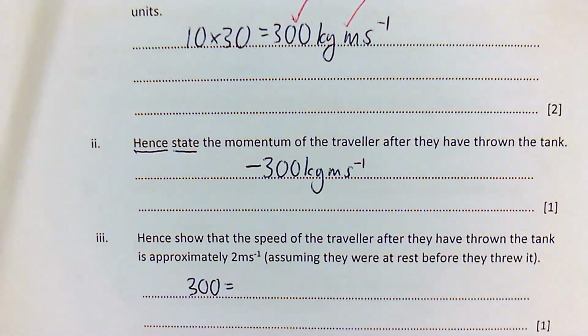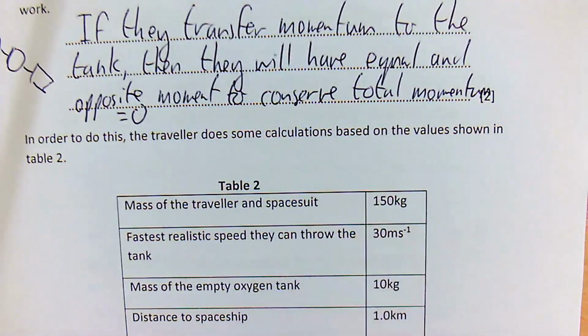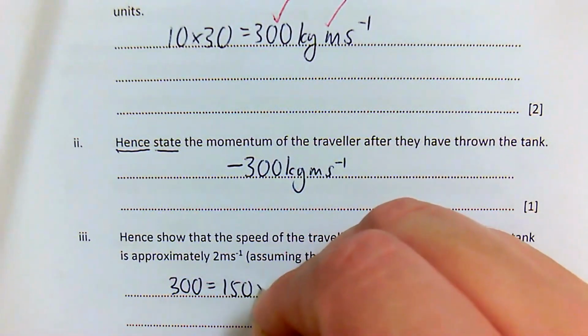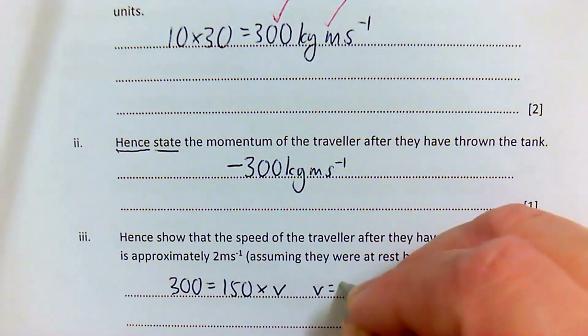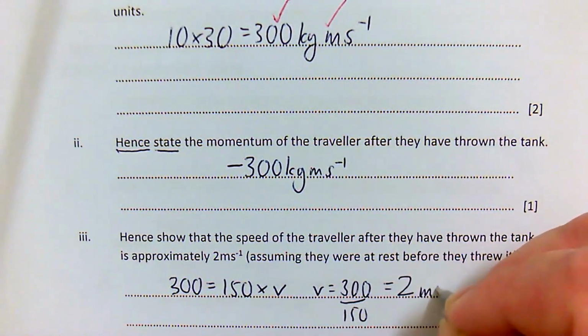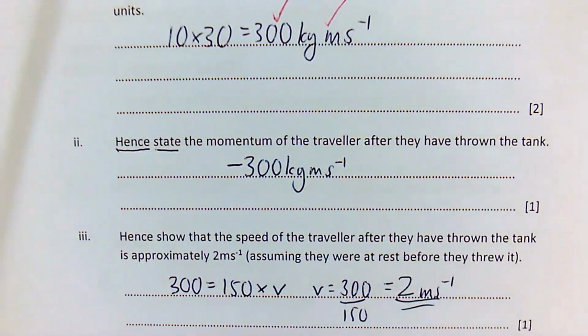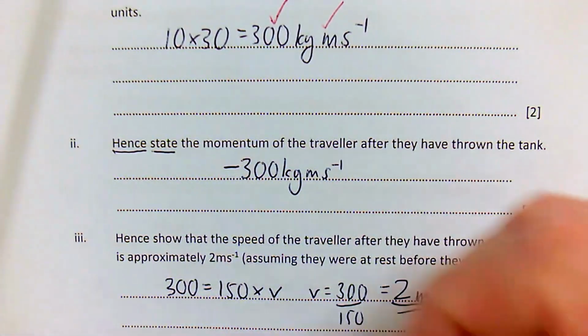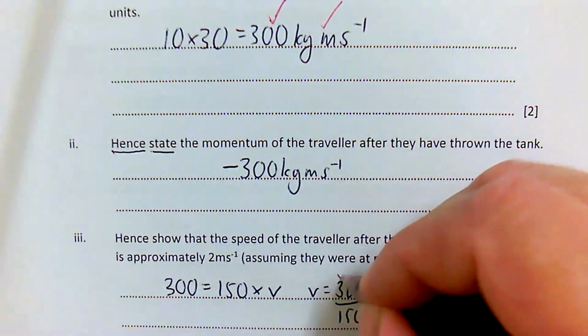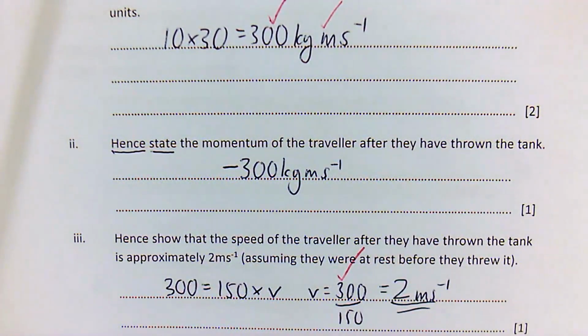That's the magnitude of the momentum, and it's mass times velocity. So the mass of the traveller in the spacesuit is up here, 150 kilograms. So I'd say that's 150 multiplied by the speed. So the speed is 300 divided by 150, which is equal to 2 meters per second. What I'd be looking for if I was marking that as an examiner is either that or both, but the key bit is the idea that you're using the formula for momentum to calculate the speed.